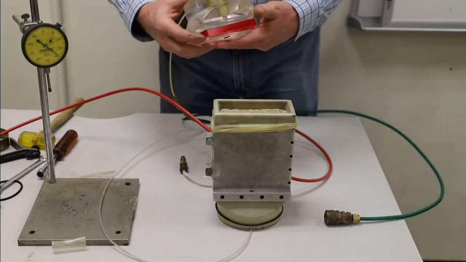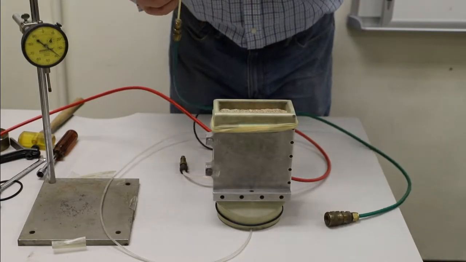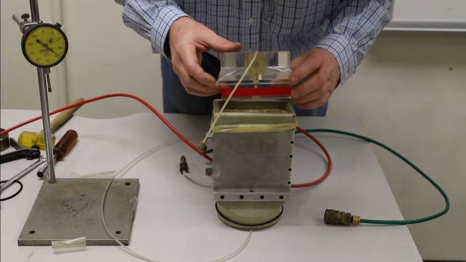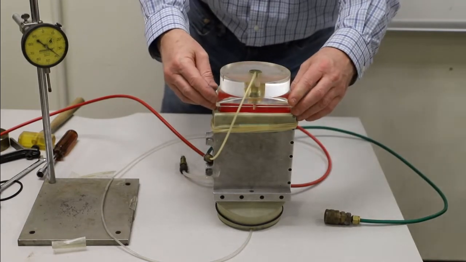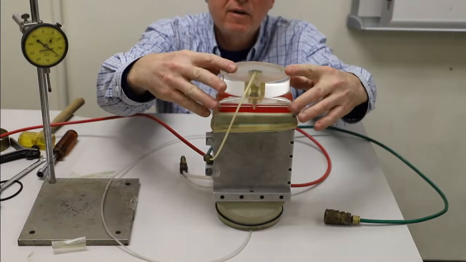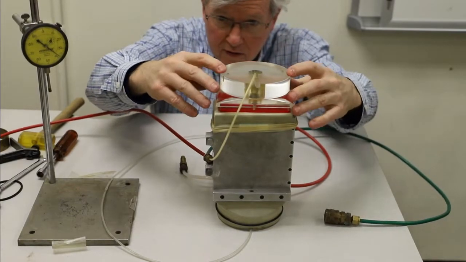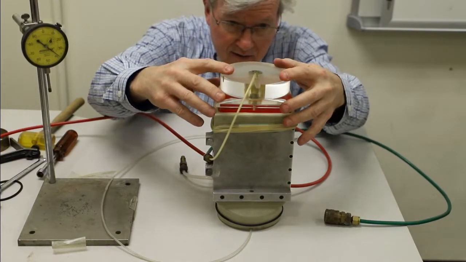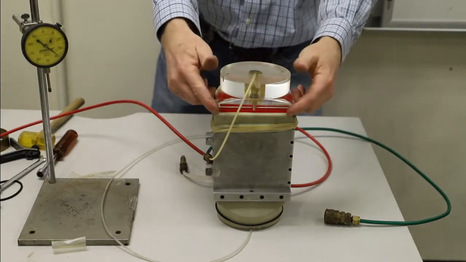Okay, so we're going to make these line up, and make sure we have good contact with the sand. Make sure the cap fits down into the mold and doesn't bottom out on the shoulder that you can see along the sides there.